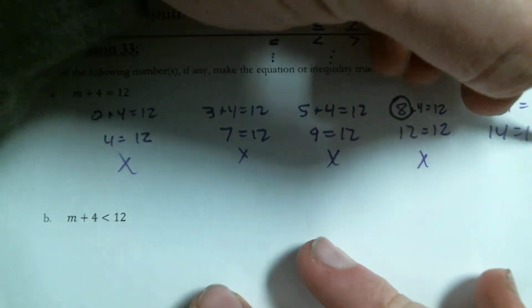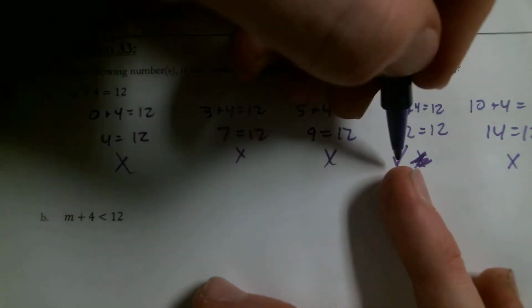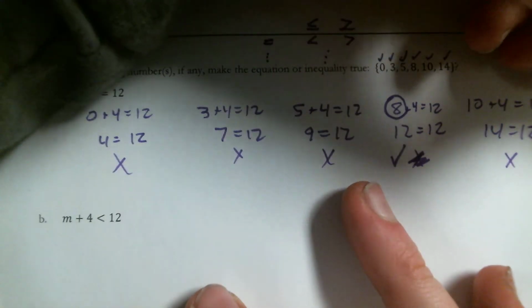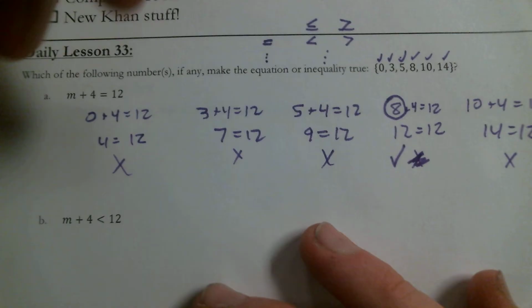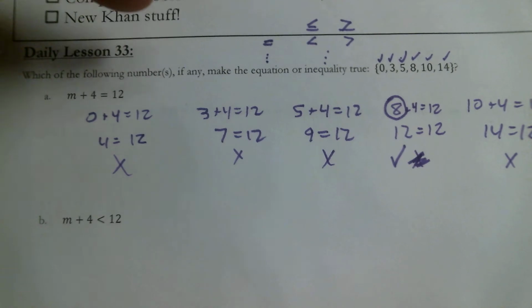What about here? 14 equals 12? Obviously, not good. Oh, sorry, don't put a check there. Put an X there. Sorry. X, not check. This one, 14 plus 4, there's no way these are going to work. So X's. So the way we say this is, it asks you which of the following numbers, if any, make the equation or inequality true.